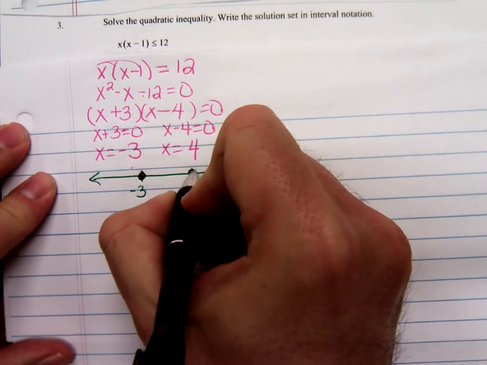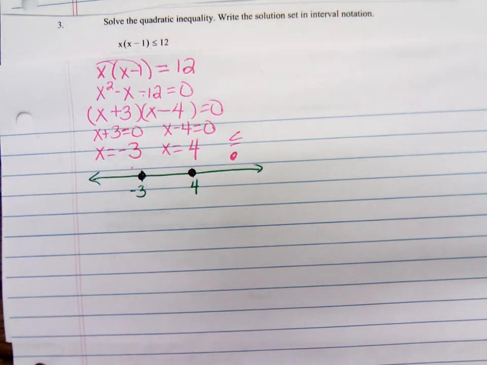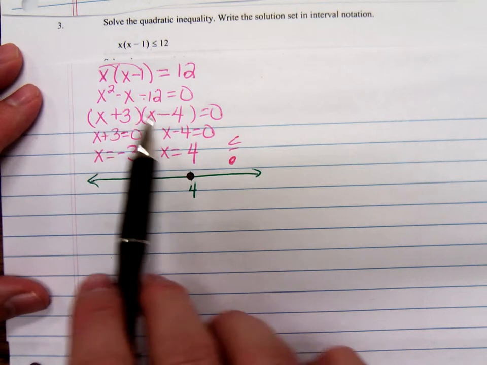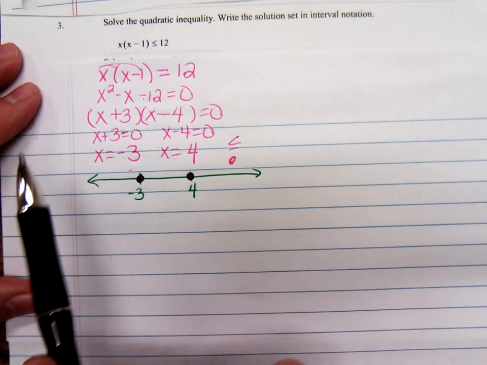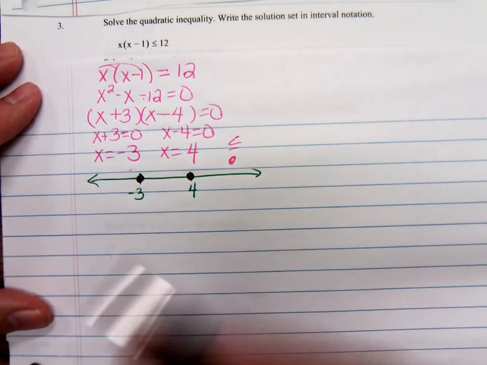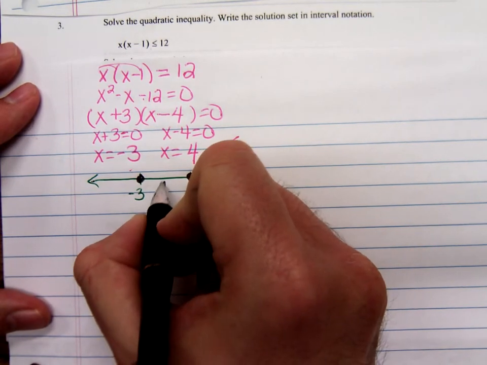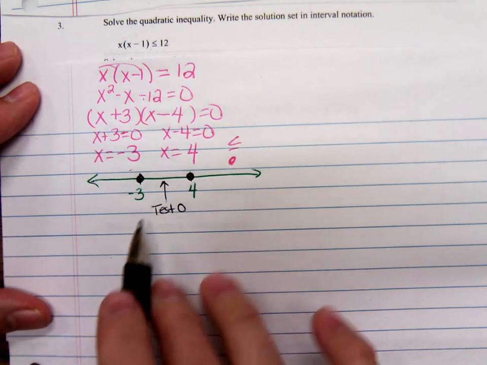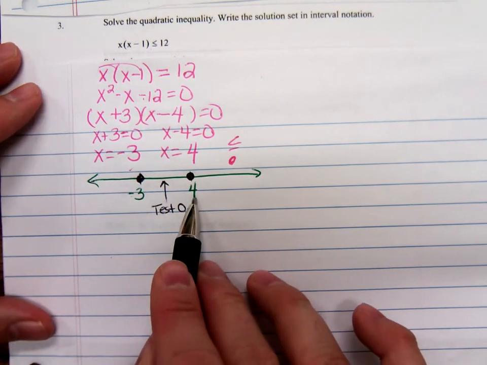Now, if there are no repeated factors, if you don't wind up with the same factor appearing more than once, like x plus 3 times x plus 3, then it's going to alternate. So I'm just going to test one of them. And usually I test 0. 0 is right here between a negative and a positive.